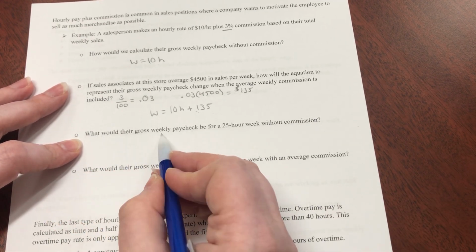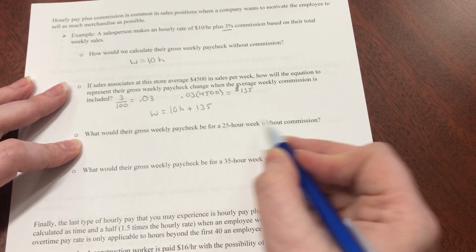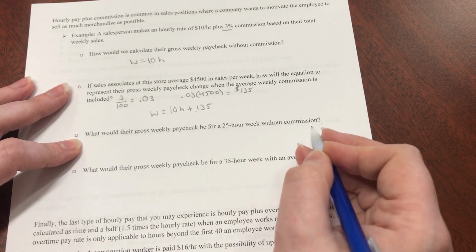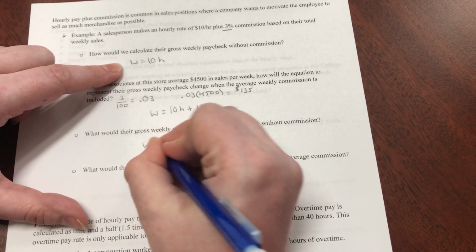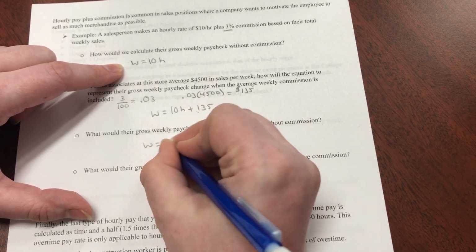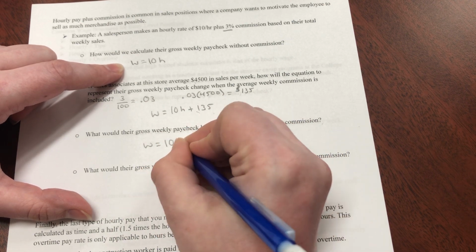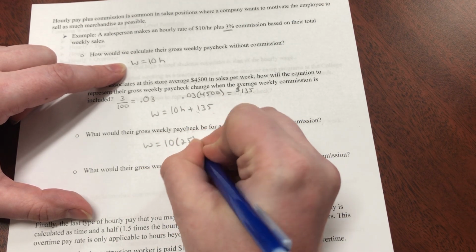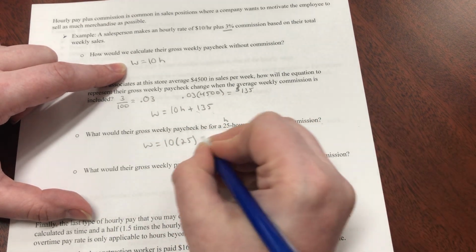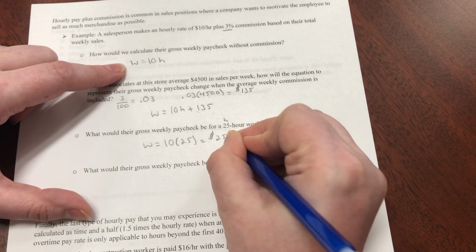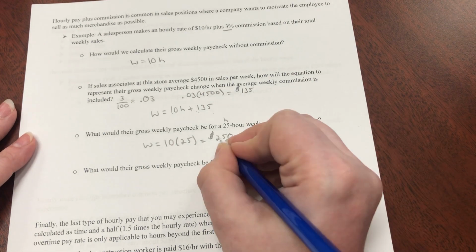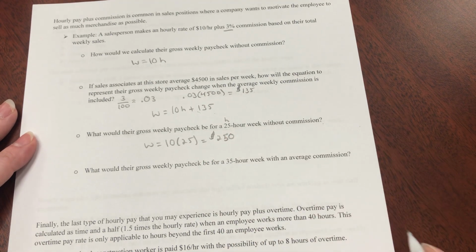Now, what would their gross weekly paycheck be for a 25-hour week without commission? So they didn't sell anything, but they worked 25 hours. We want to go back up to this original equation and take our gross weekly pay is going to equal $10 per hour times the 25 hours that they worked, which gives us $250 for that paycheck. And again, this is before taxes.